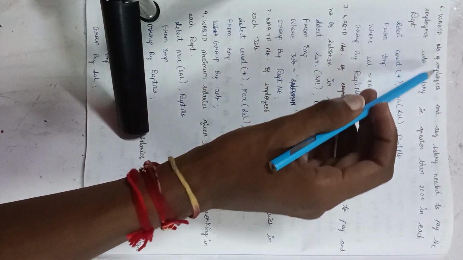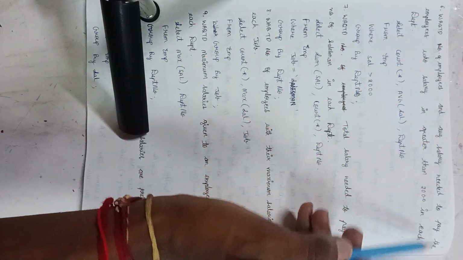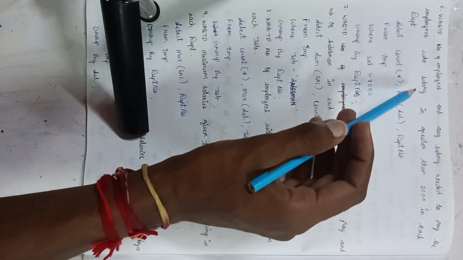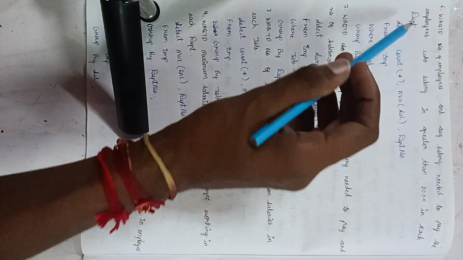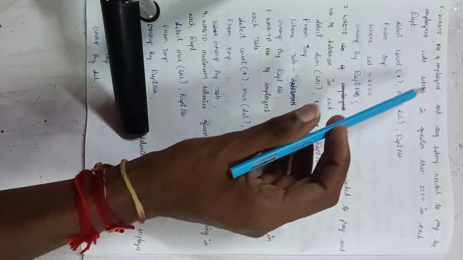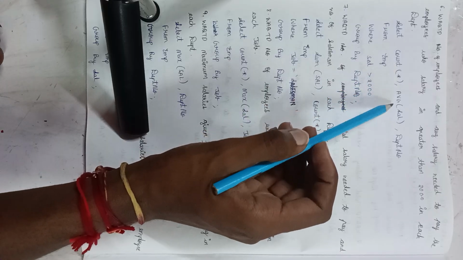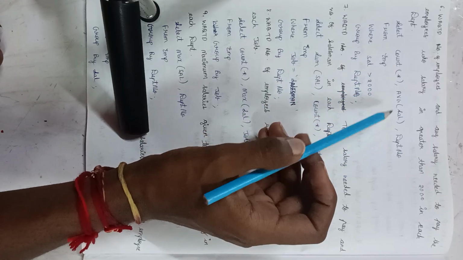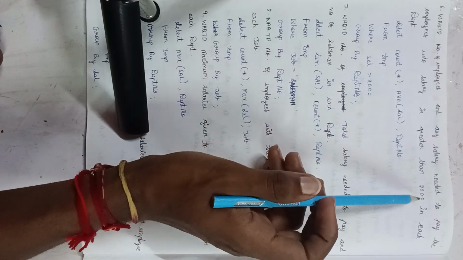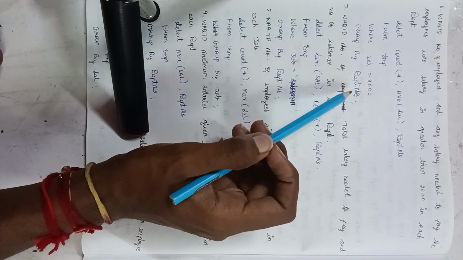Write a query to display number of employees and average salary needed to pay the employees whose salary is greater than 2000 in each department. So select count of asterisk, average of sal comma department number from EMP where salary greater than 2000 group by department number.